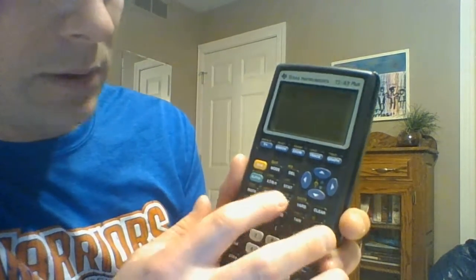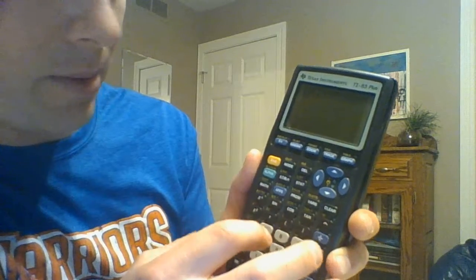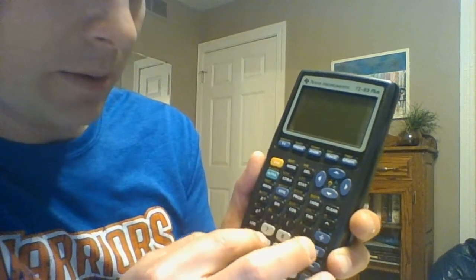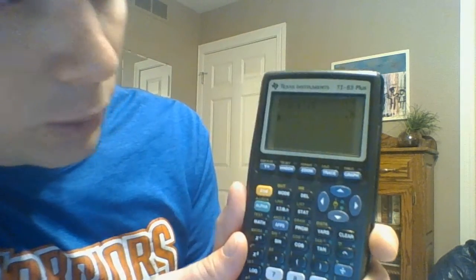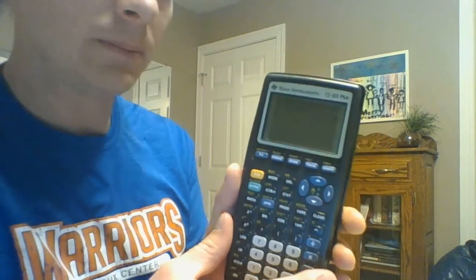Comma tells the calculator I'm done with the function. Comma x, comma 1, comma 4. Close parentheses, enter. There it is, 0.5. That's what we got.